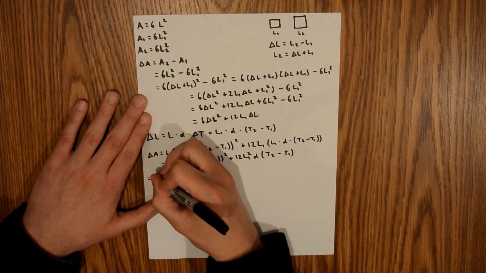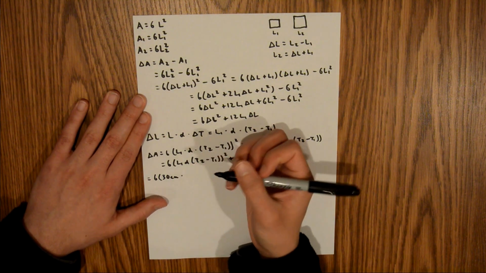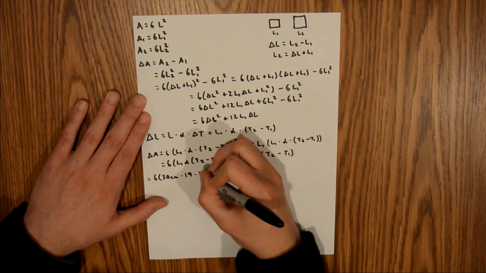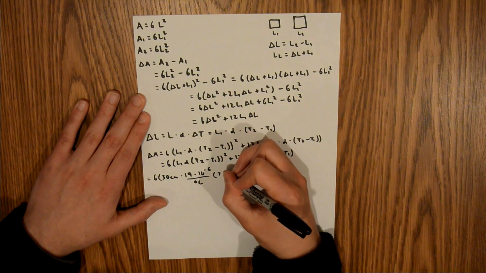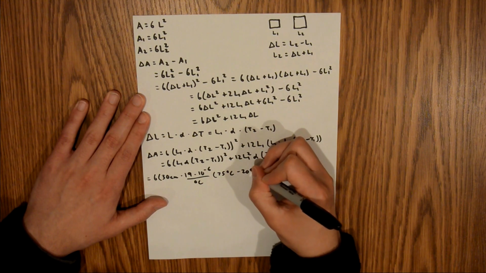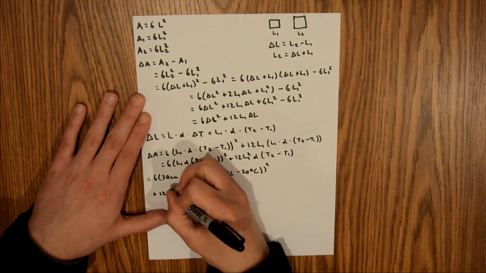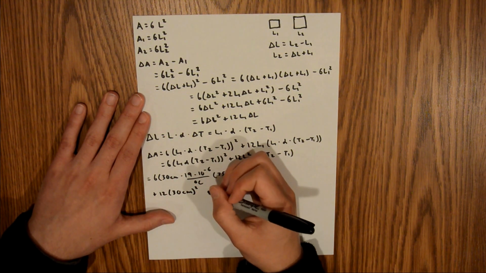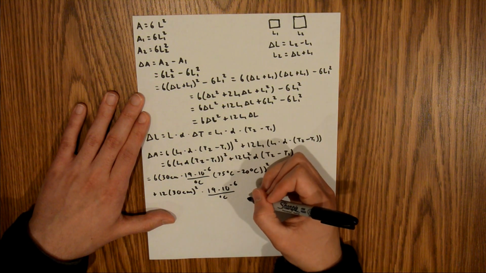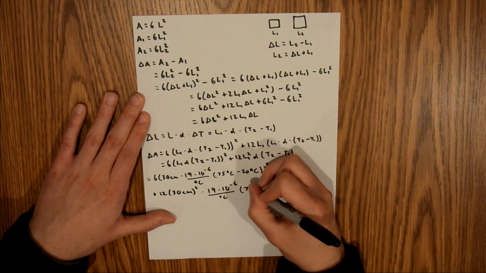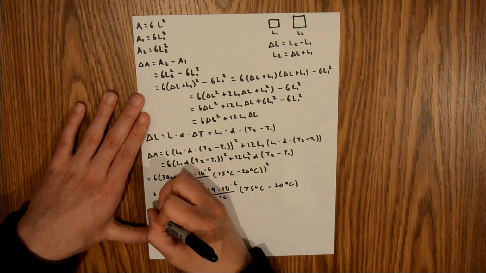Okay, so this is equal to 6 times 30 centimeters times alpha, which in that table you would find 19 times 10 to the negative 6th per degree C. That's going to be times 75 degrees C minus 20 degrees C. That entire quantity is squared, and that's going to be plus 12 times 30 centimeters squared times that alpha again, 19 times 10 to the negative 6 per degree C, and then times our temperature difference again, 75 degrees C minus 20 degrees C.